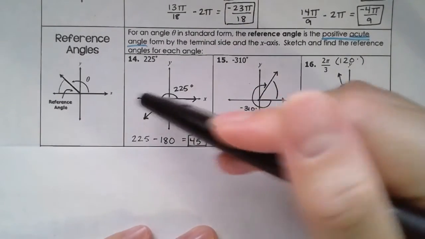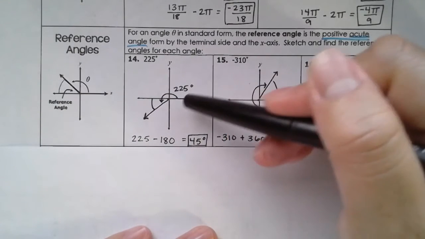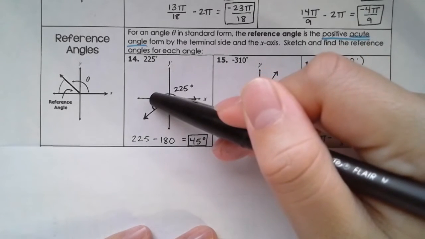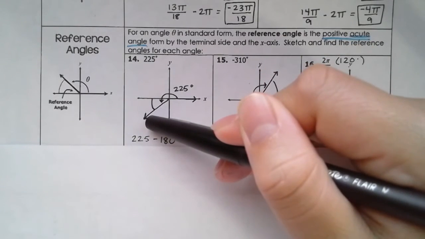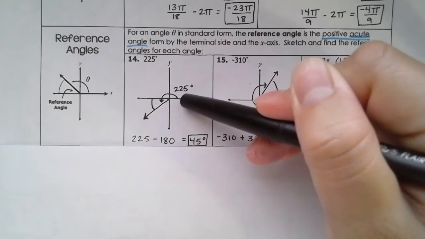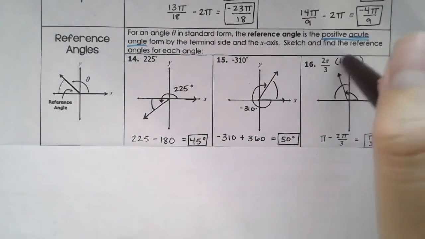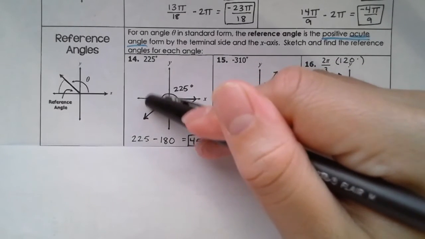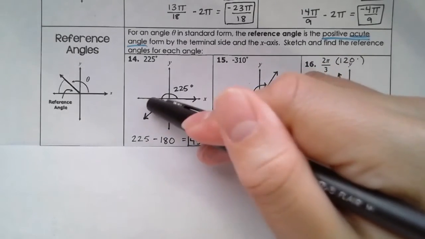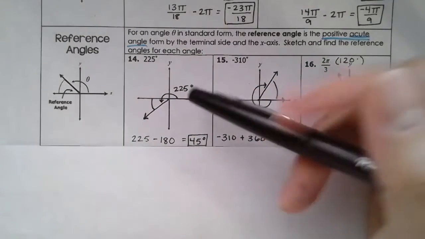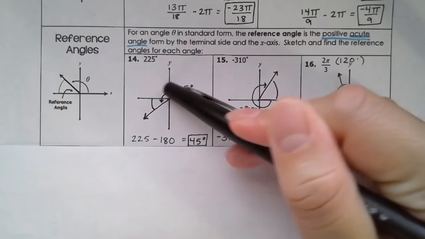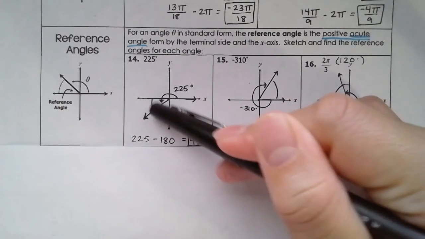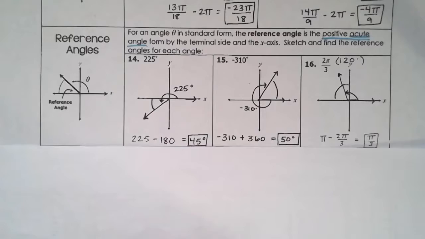So for example, this first one, 225 degrees. If you open 90, 180, here's 225. How do you know which is the reference angle? Do I keep going this way or do I go this way? Again, positive acute, double underlined. Acute is less than 90 degrees. So I would have to take this measure to the x-axis. This would be the reference angle. How do I know what it is? Well, 225 opening to there minus 180, because I only opened to there, gives me this resulting angle here, and that is 45 degrees.